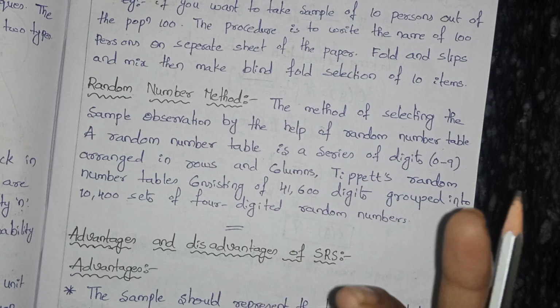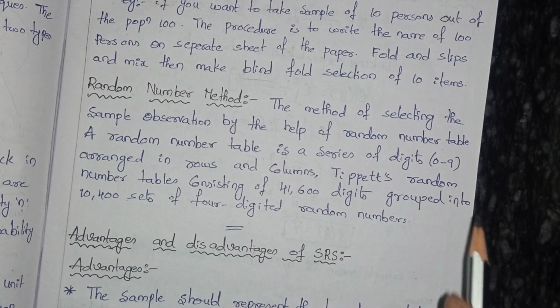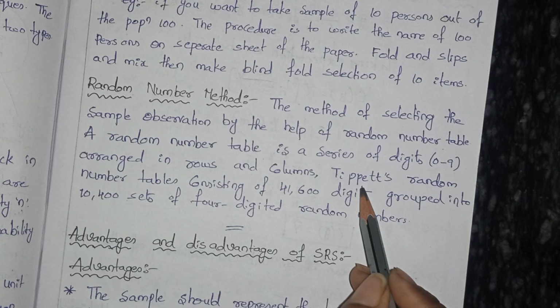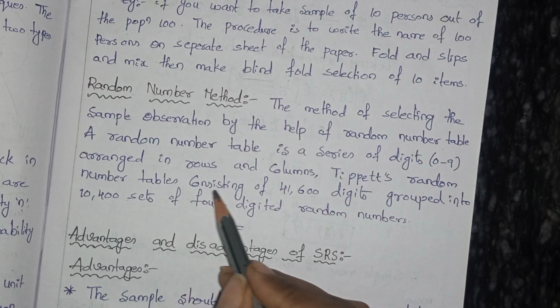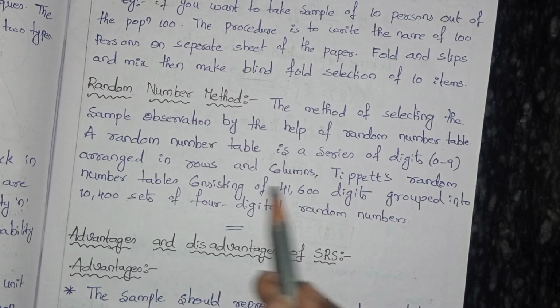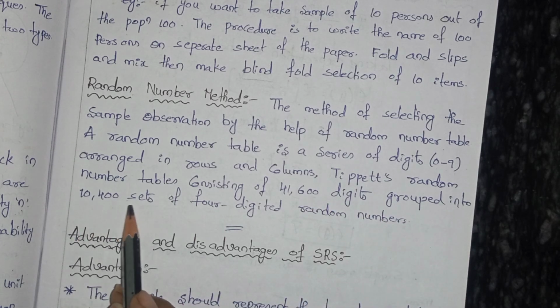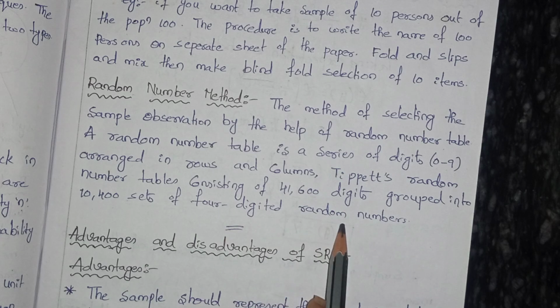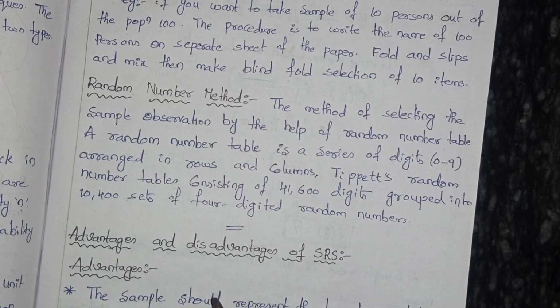We can take any number of rows and any number of columns. So we call it Tippett's random number table, consisting of 41,600 digits grouped into 10,400 sets of 4-digit random numbers. So random numbers are nothing but we can have any number of rows and any number of columns.